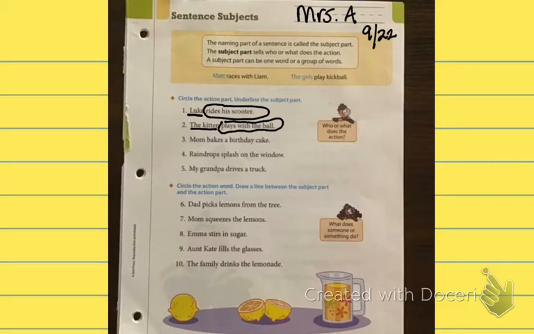All right. Azella, number 3. Mom bakes a birthday cake. What is the action part? No, what's the action part, Logan? Bakes a birthday cake. Yep. And Adrian, what is the subject part? Oh, bakes? No, that's the action. Mom. Yep, Mom. So we are going to underline Mom.